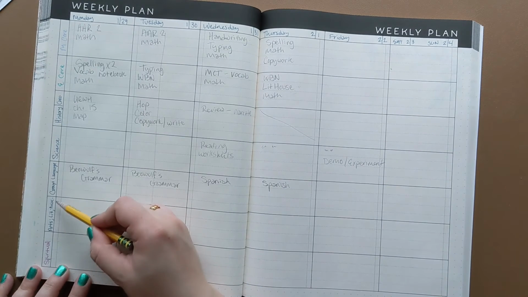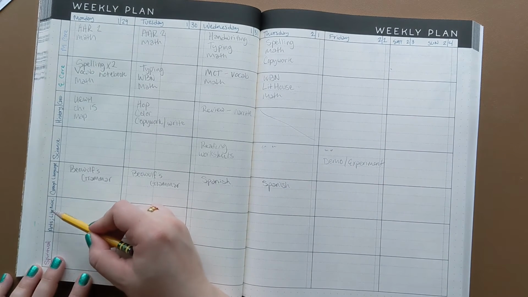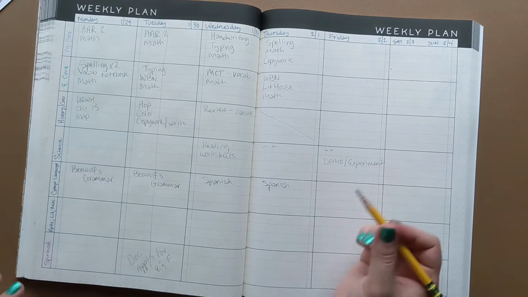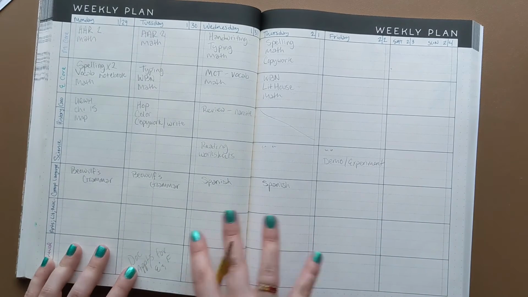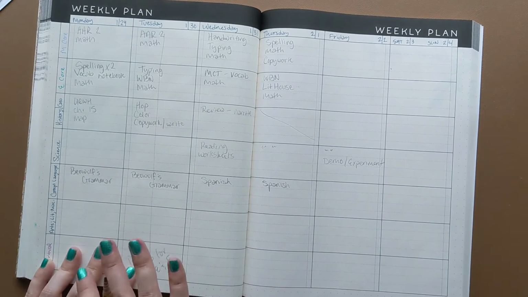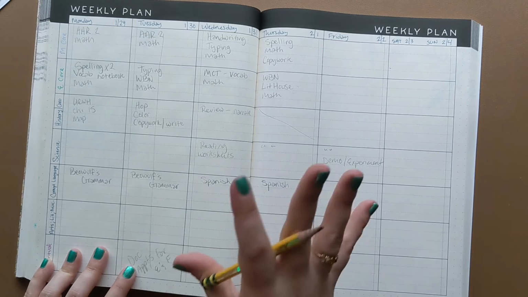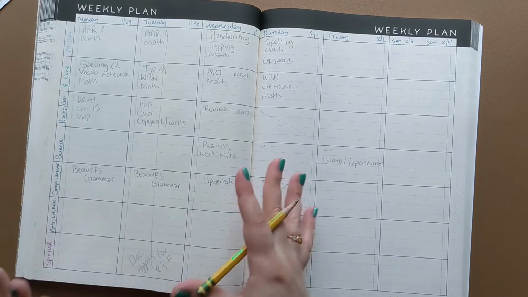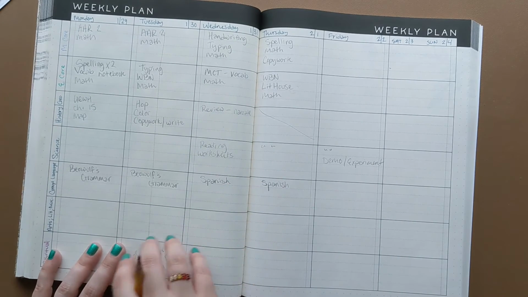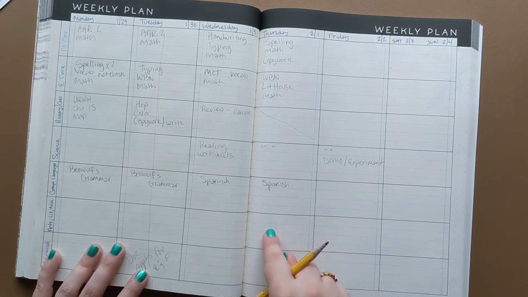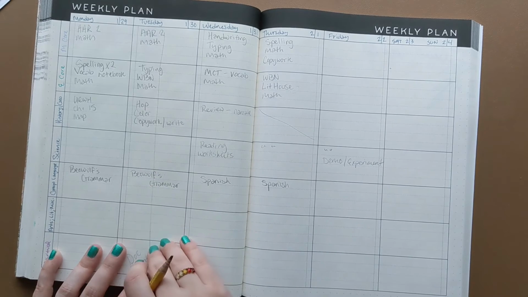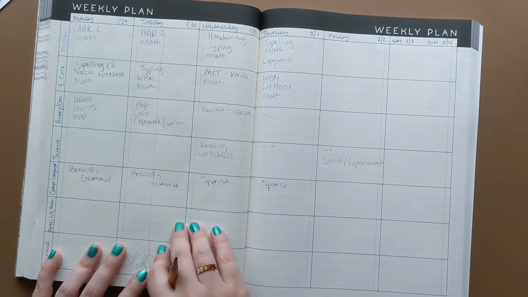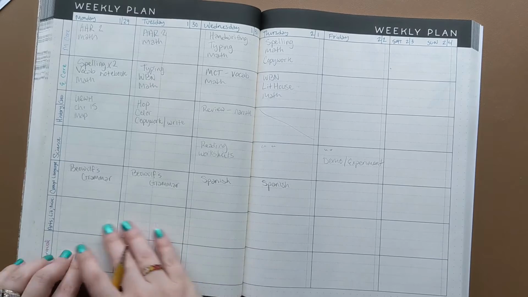I also have a row here that is for art, literature, and miscellaneous. This is where I will keep track of our family read aloud or any additional seasonal picture books or library books, or just any literature that we're covering as a family, as a group. It will go here, as well as our art lessons, artist studies, music, anything like that goes in this row.